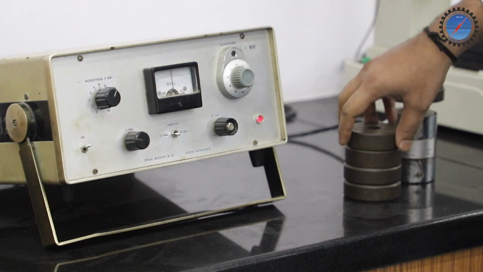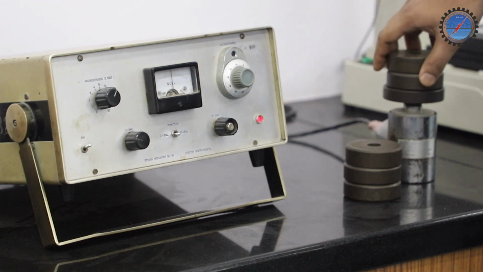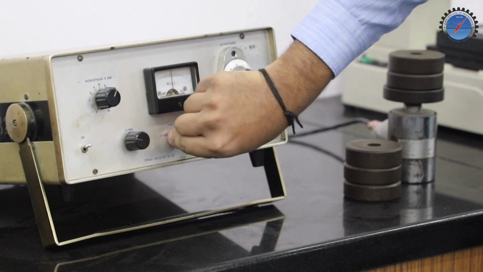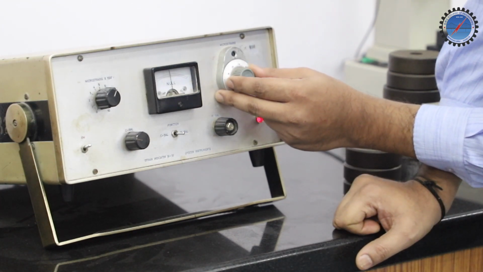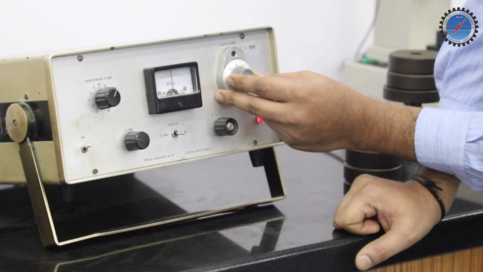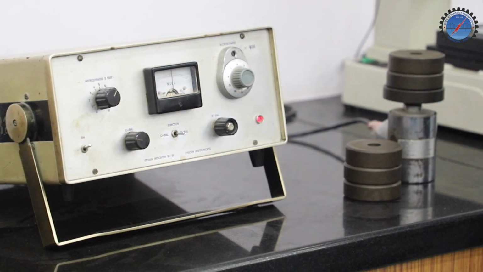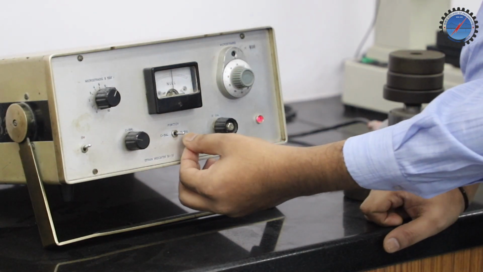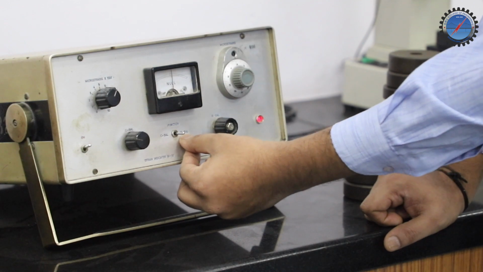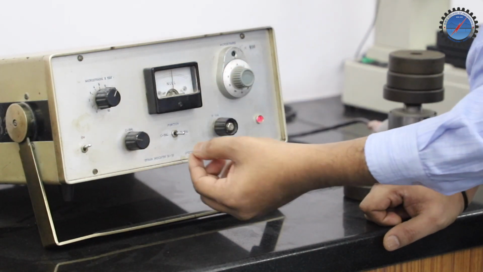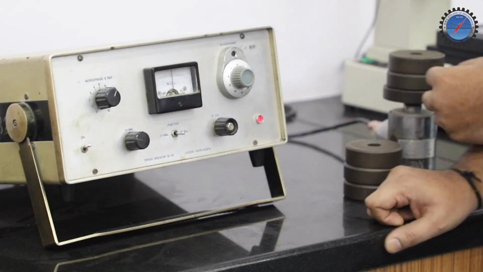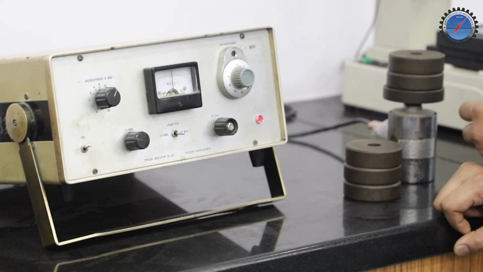Again if you apply the load, there is a deformation. Make sure that whenever you are taking a reading, the function knob is on the R balance side. If it is on the C balance side, it won't show any reading. It should always be on R balance. I am measuring on the resistive balance side.